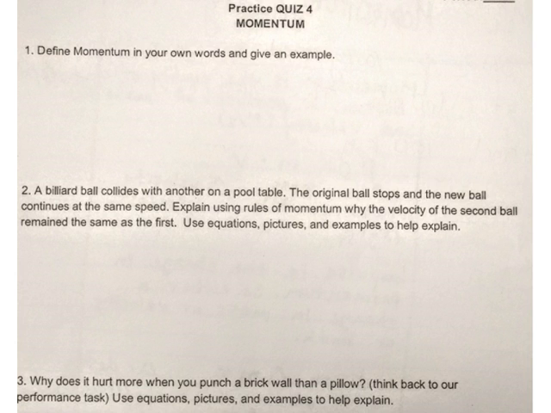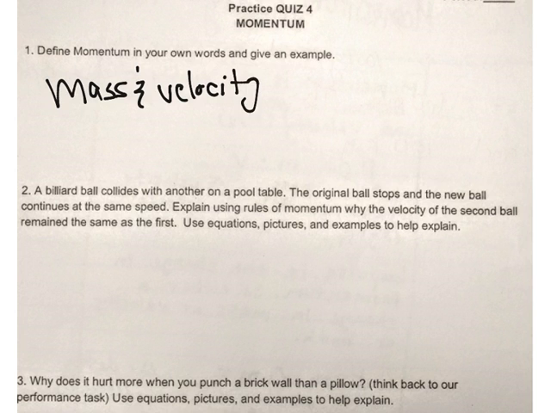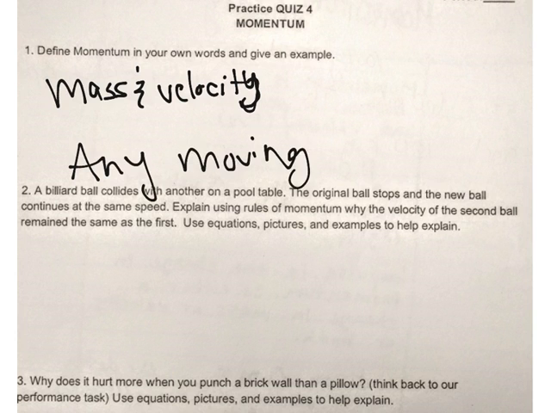So define momentum in your own words. This has to do something with mass and velocity. It has to be something along those lines. An example would be any moving object is really an example of momentum. So getting this question right gets you a D on it. Hopefully you want more. Go to the second question.